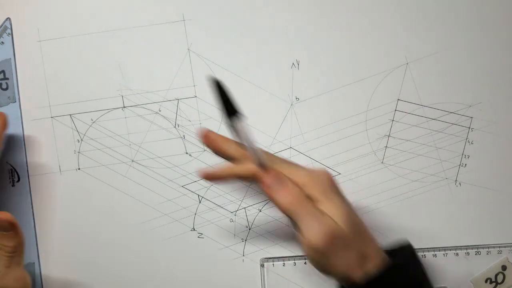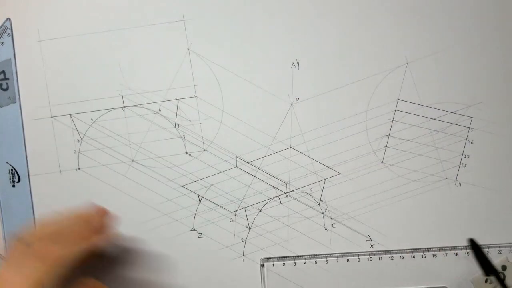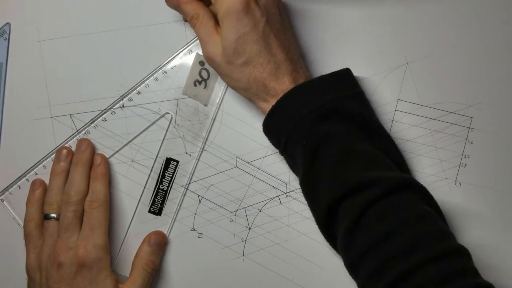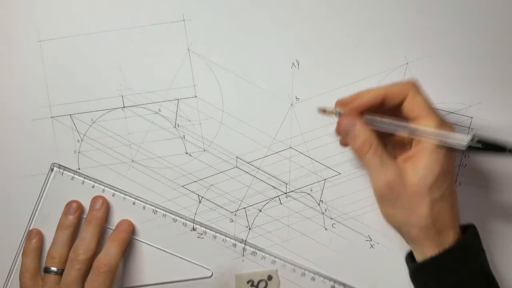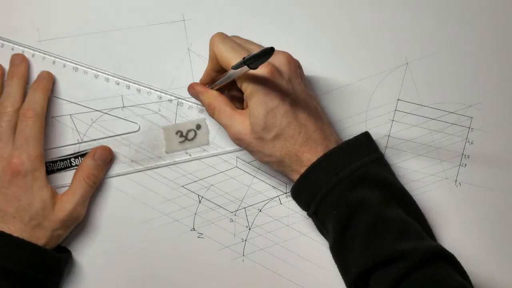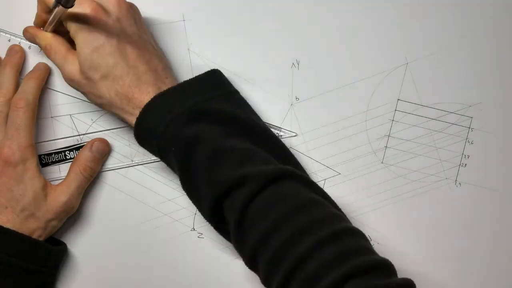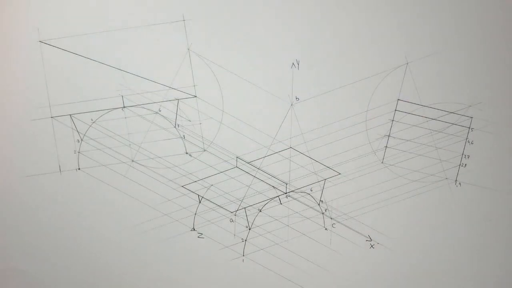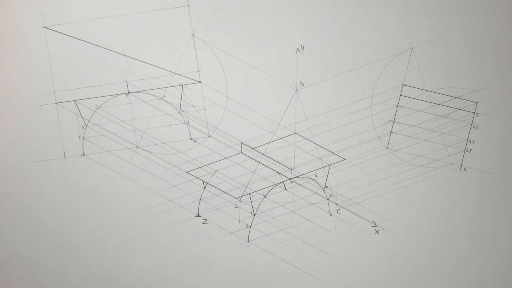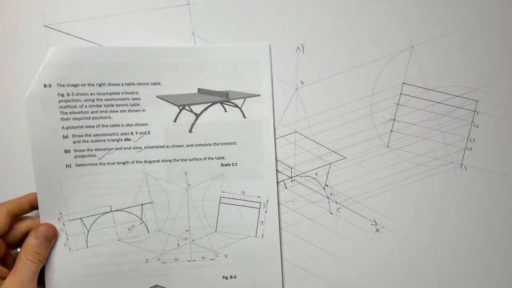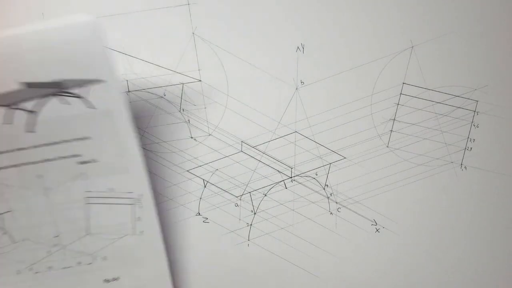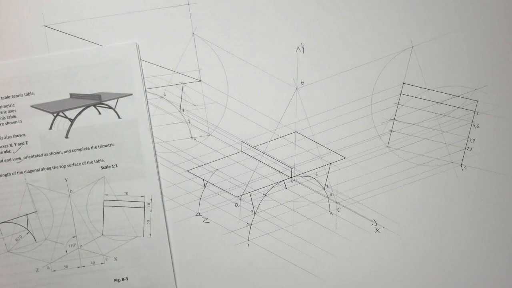Doesn't matter where we show the diagonal, that way or that way, it's always going to be the diagonal. So that's the true length of my diagonal. Okay, so that is the 2021 question B-3. Nice axonometric question, a bit long at times, but definitely achievable to do within the allotted time on the exam.